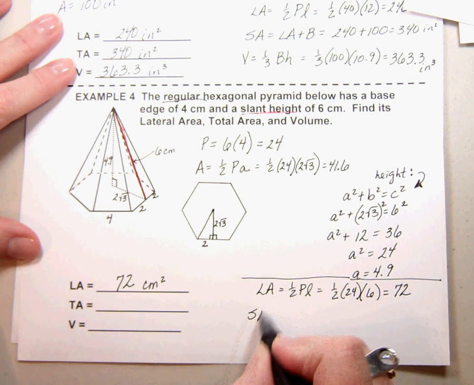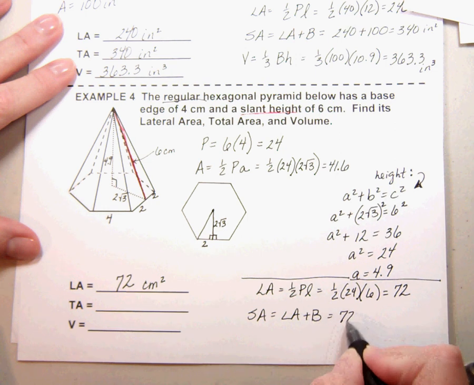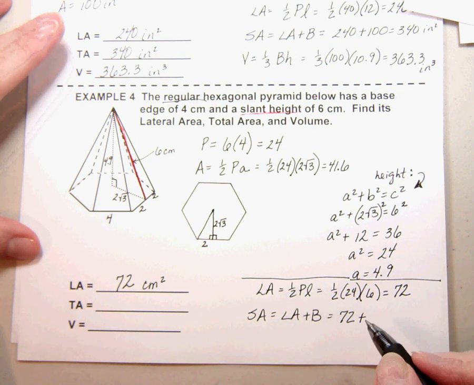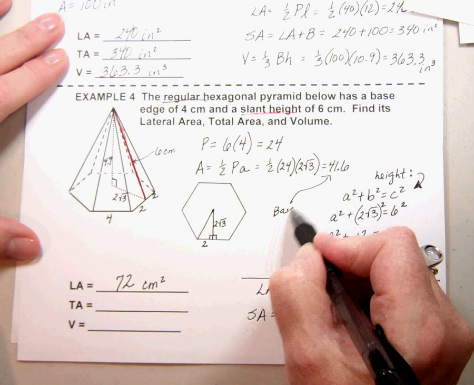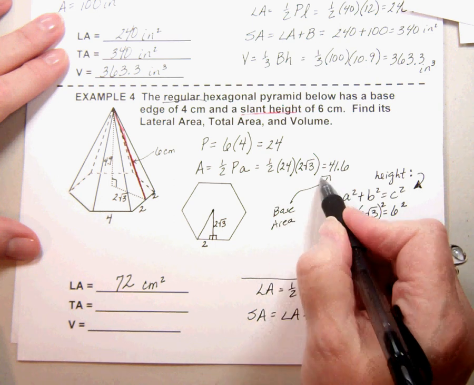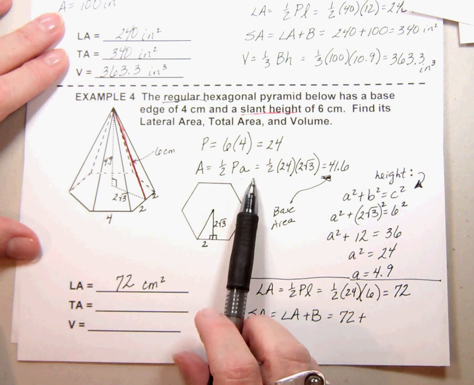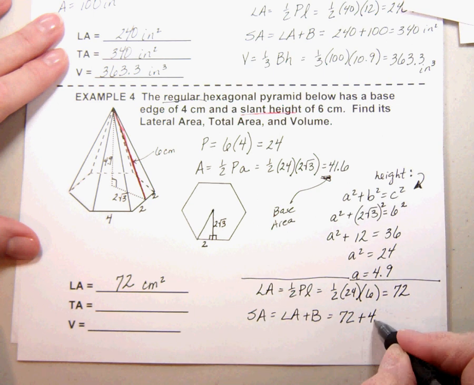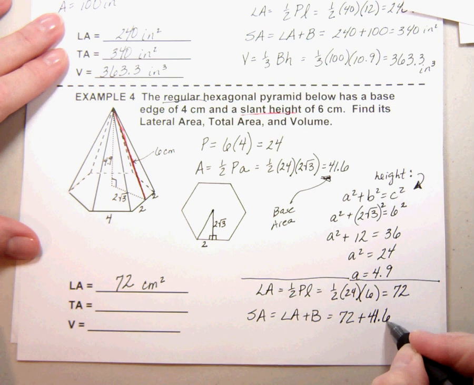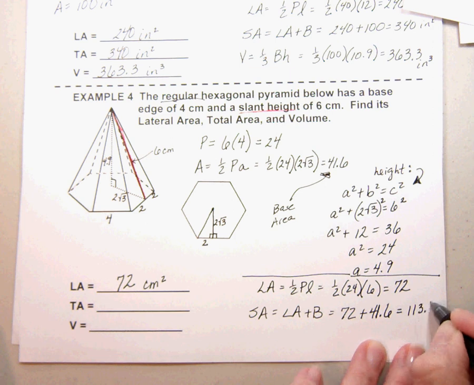For surface area, you use the lateral area and you add a base. So it's 72 plus, and let's go back and remember this right here was our base area, 41.6. Remember, we used the 1/2 perimeter times the apothem. That's the formula for a regular polygon. So we're going to use our 41.6, and we're going to add that to our lateral area. That's 113.6.